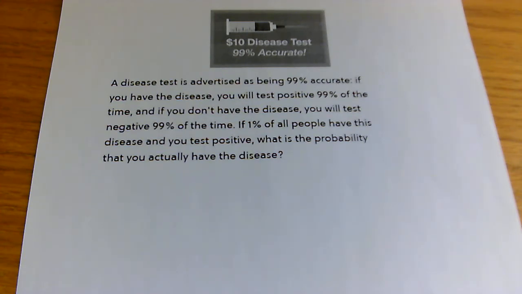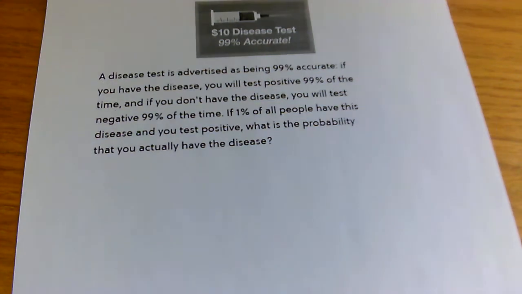Probably tells you that you've got a pretty good chance of having it. It's a 99% accurate test, right? So you'd think I've got a 99% chance of having the disease if I've tested positive. Unfortunately not, though. And let's see why that is with some calculations. So a tree diagram, again, is a good model for this problem.